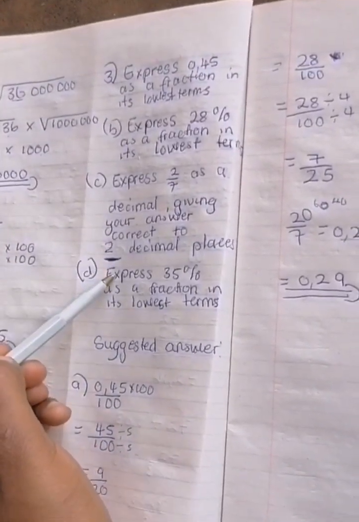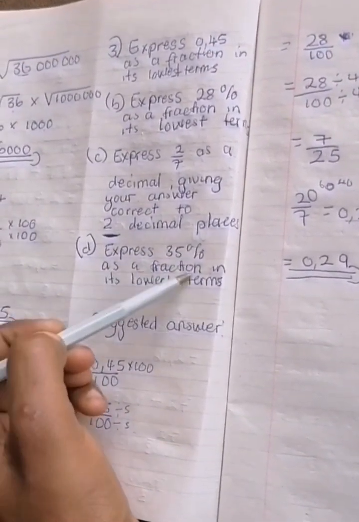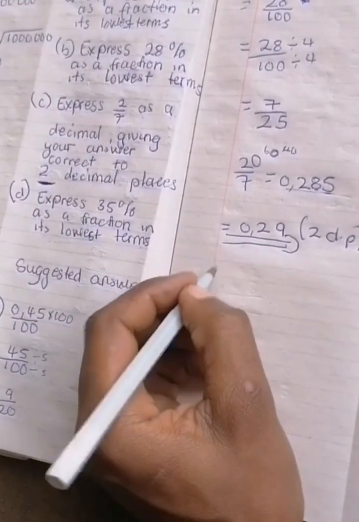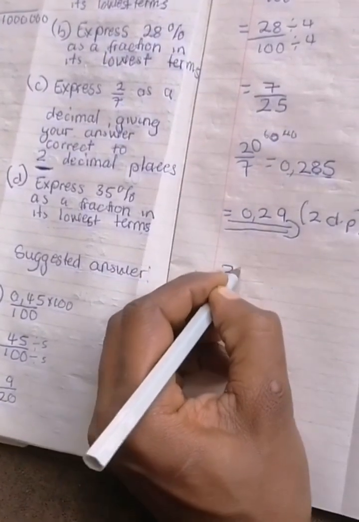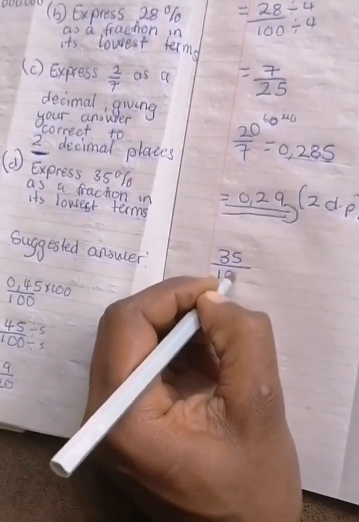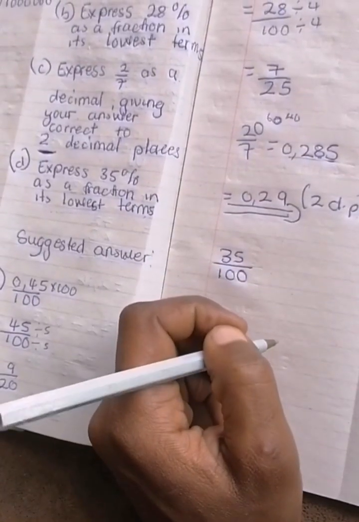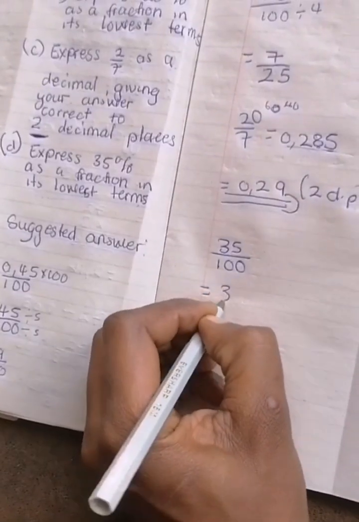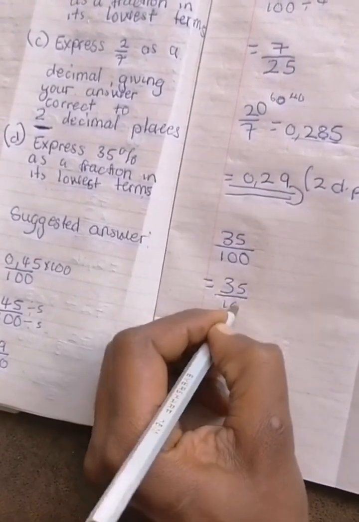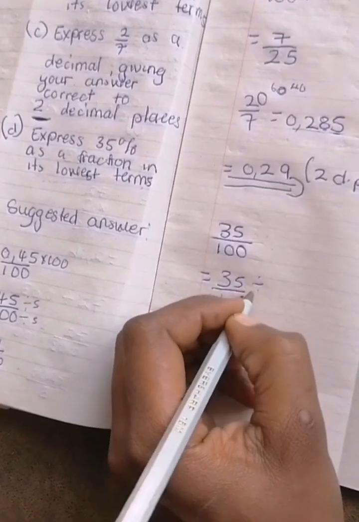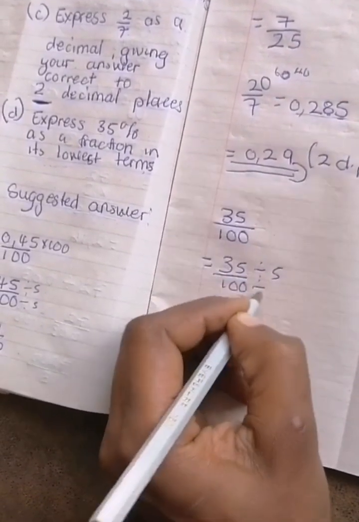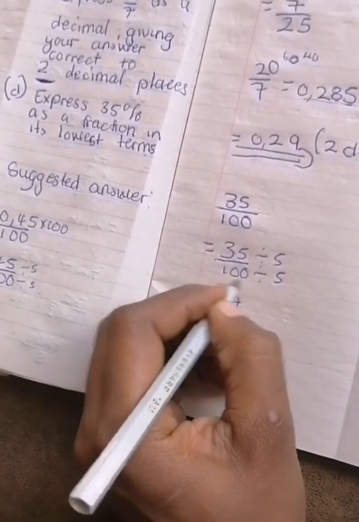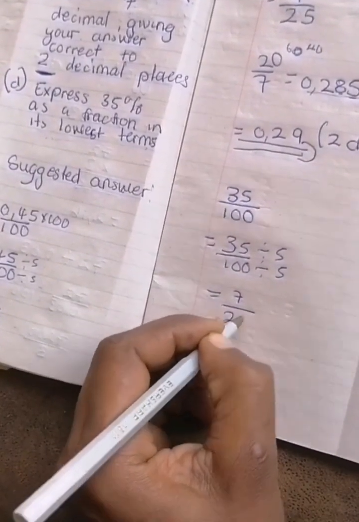Our next question: express 35% as a fraction in its lowest terms. 35 divided by 100. We can use 5 on this one, dividing by 5 on the numerator and by 5 on the denominator. 5 into 35, that's 7. 5 into 100, that's 20. That's our answer.